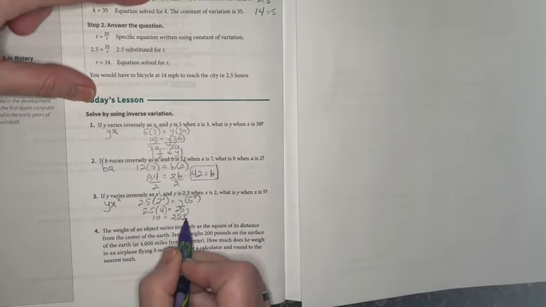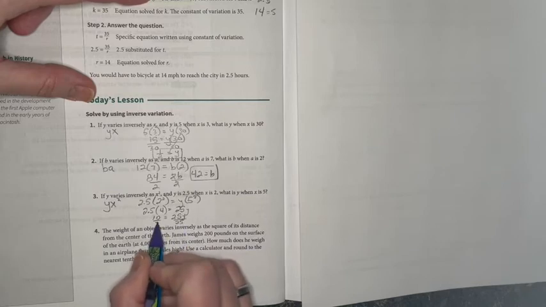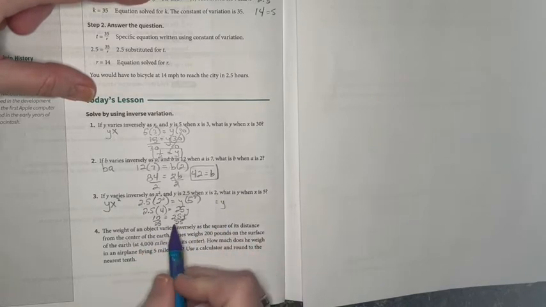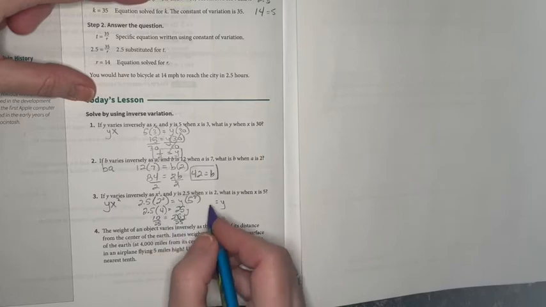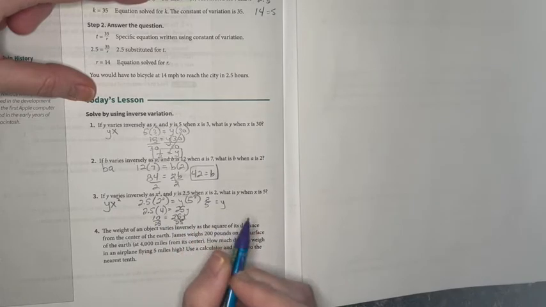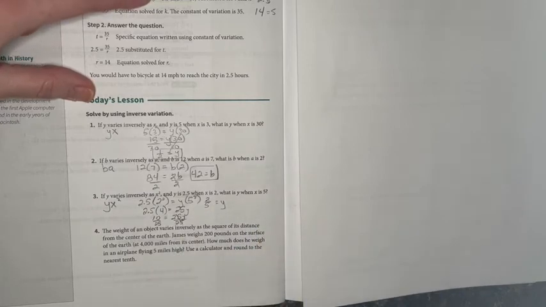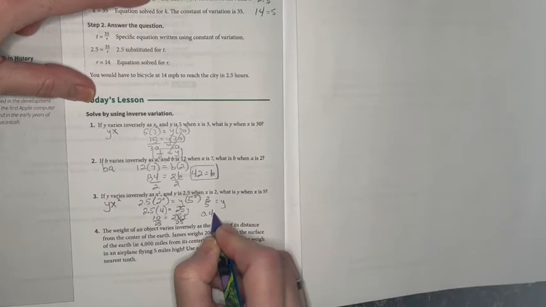Okay, 25 is being multiplied by y. We're going to do the opposite and divide. So we can see here that y is going to be equal to 10 over 25, which would be, if we took a 5 out of each, 2/5. Or let's find the decimal, 0.4.